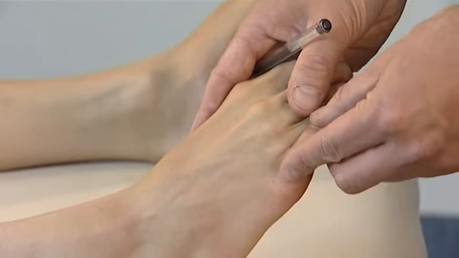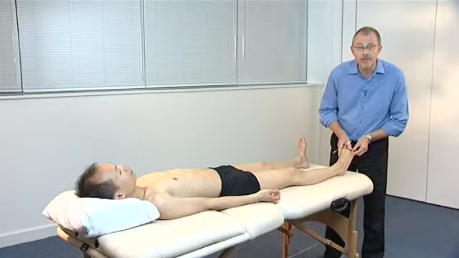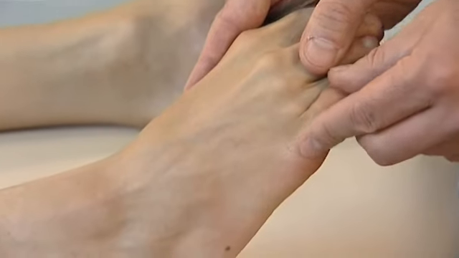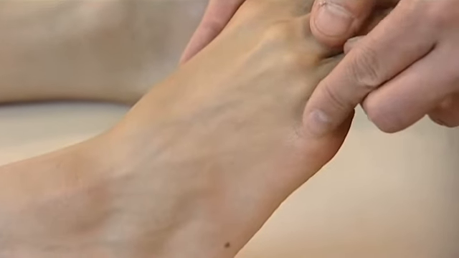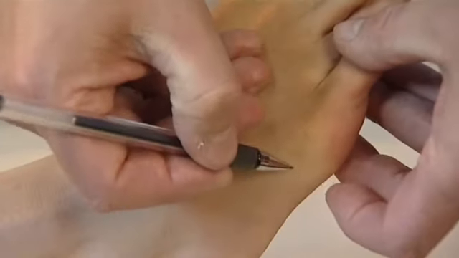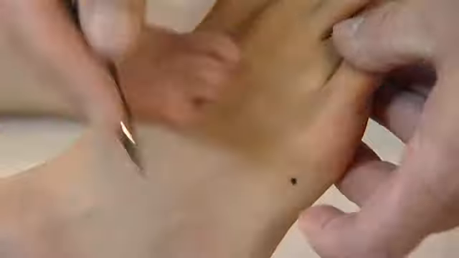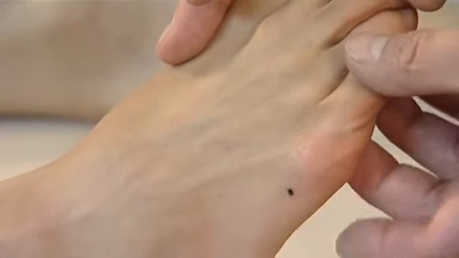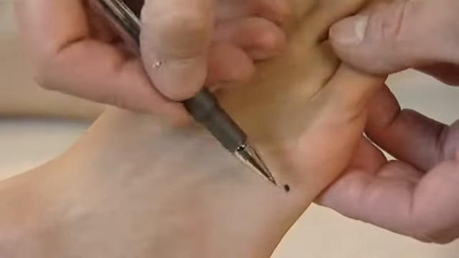Bladder 65 is located on the lateral aspect of the foot in a dip which is proximal and inferior to the head of the fifth metatarsal. It's the knuckle of the little toe. Move proximally and inferiorly and fall into a nice dip. Once again, be careful not to mark this point too much onto the sole of the foot. It's on the side of the foot.